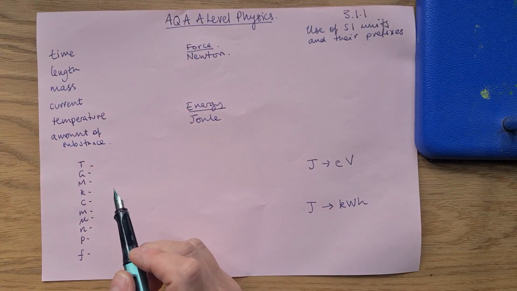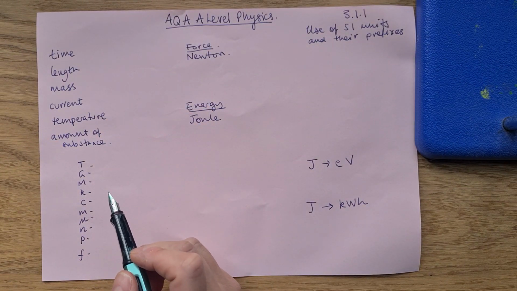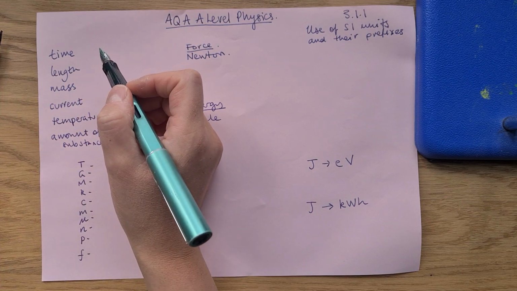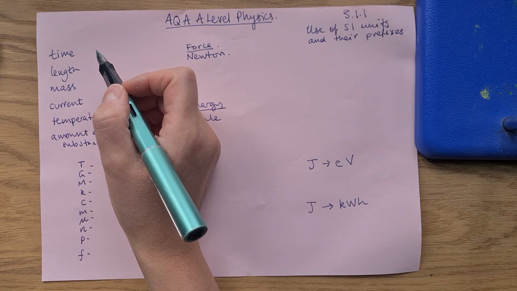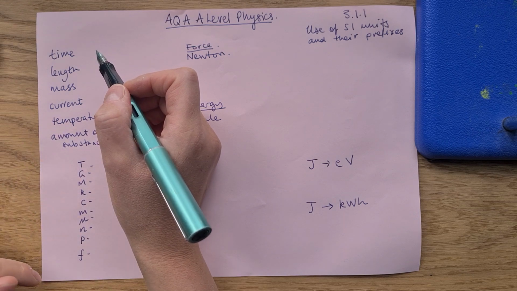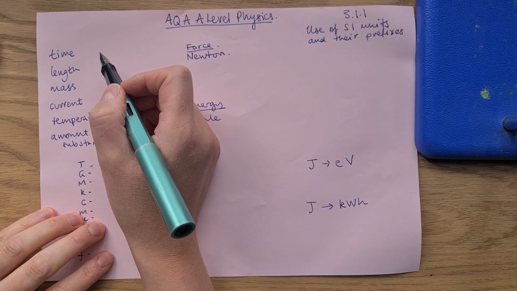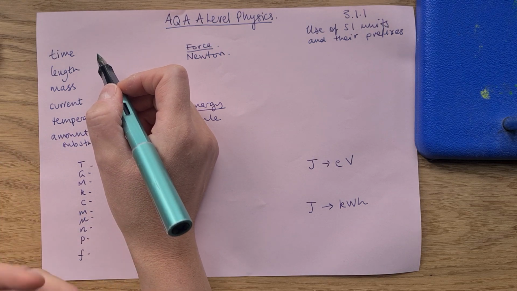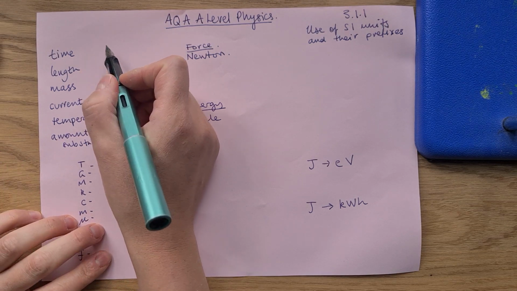So there are 7 SI units, however only 6 of them are examinable. The 7th one is the candela, which is the fundamental unit of light intensity. These SI units, System International units, are often known as the fundamental units, as in they can't be broken down into anything else. They are the end point for the units and measurements.